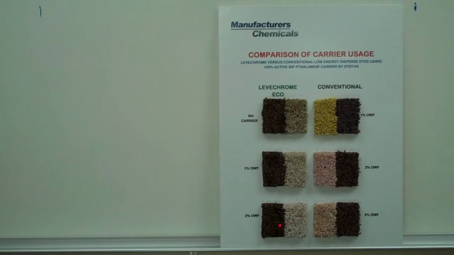Now here we're going to 2%, and this compares to this, and we see very good exhaustion, just very little color left in the bath. And here we're looking at 3%, and you begin to see a little bit of difference in behavior. What happens with this system, as you continually add carrier, if we went up to 6% carrier, we would have a lot of color left in the bath, because when you open this fiber to put color in, you go to a tipping point where you begin to pull color off.